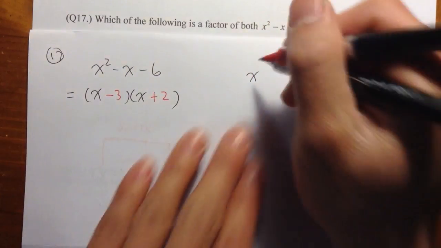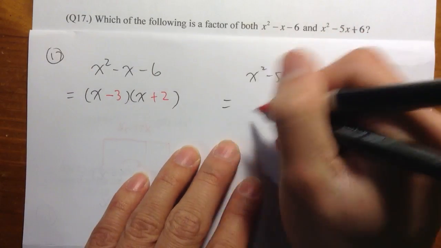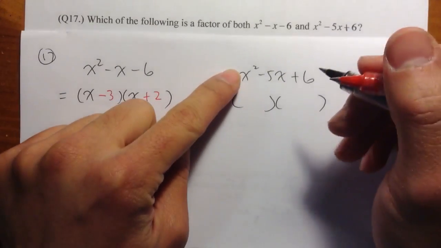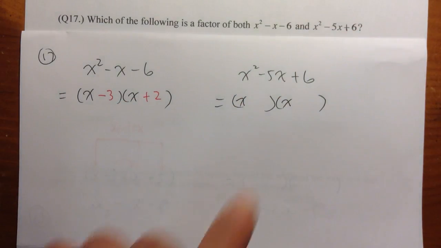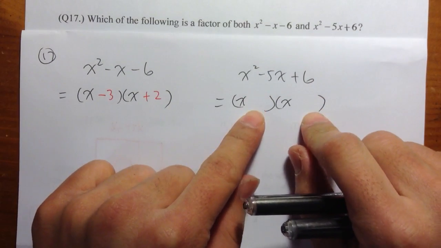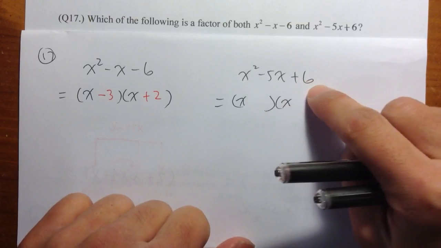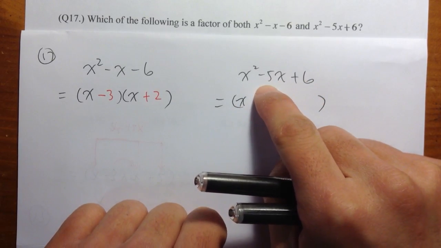The second one has x squared minus 5x plus 6. Let's get ready by putting two open parentheses, and then for x squared, I can just write x and x already. Okay, so think about two numbers. When they multiply, they become 6, +6 though. And then when you add up these two numbers, they become -5.